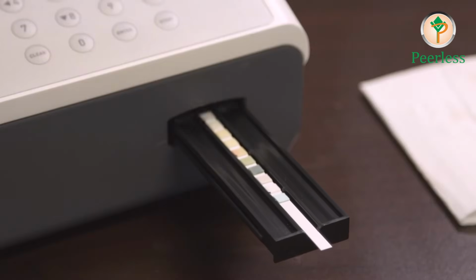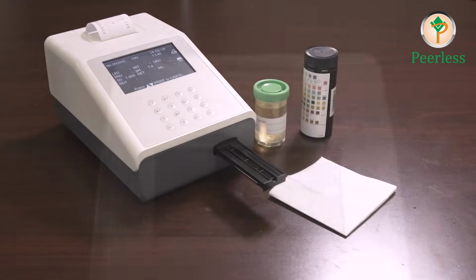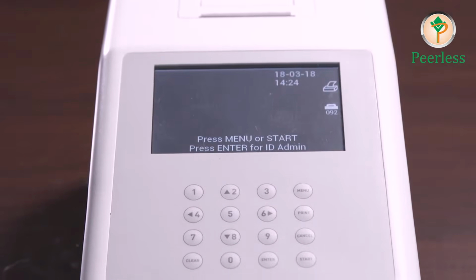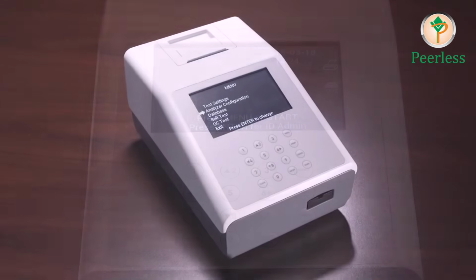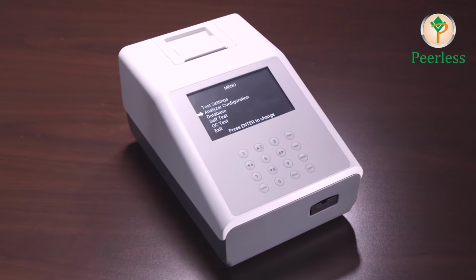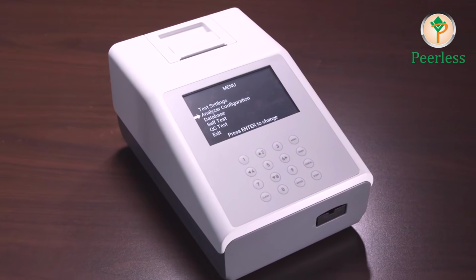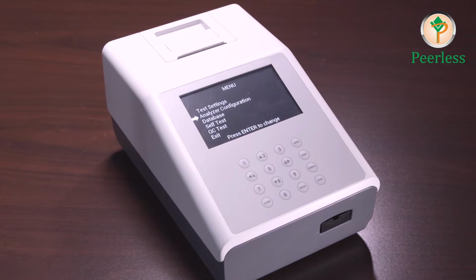Remove the U-strip from the strip holder when the strip carrier moves out, and discard the U-strip according to local regulations. It is important to always keep the analyzer clean. Keep the surface of the instrument free of dust at all times. If needed, the external surfaces may be cleaned using a damp cloth. Do not use any type of solvent, oil, grease, silicone spray, or lubrication on any part of the instrument.